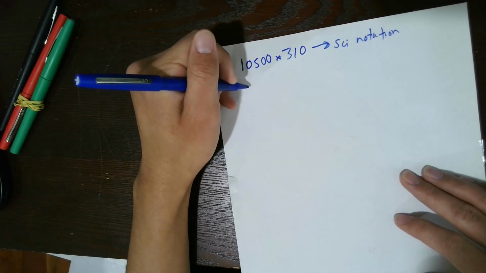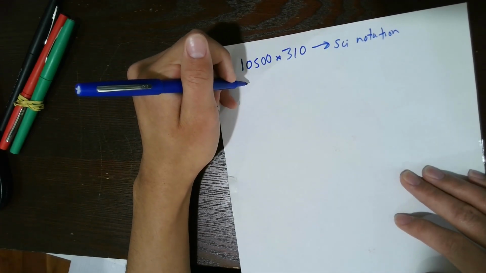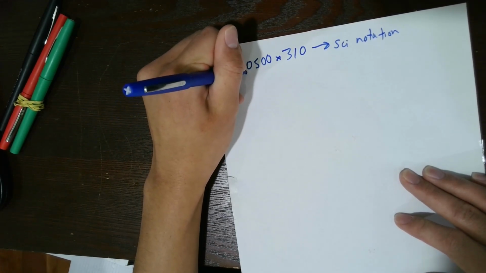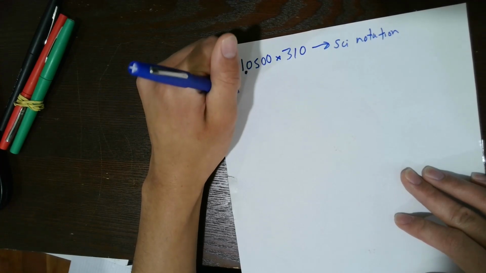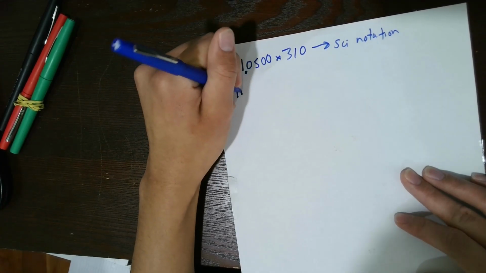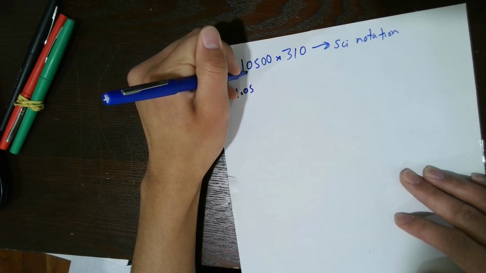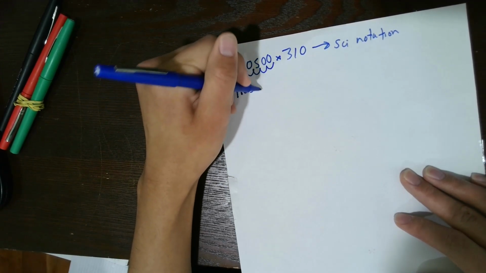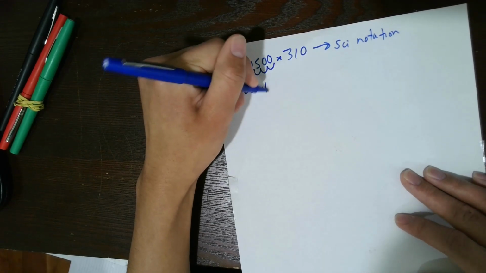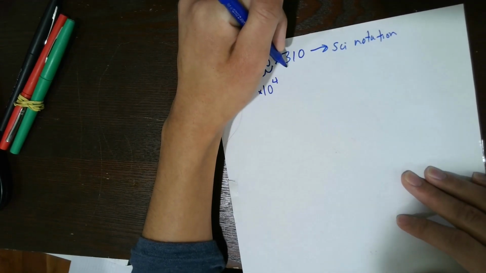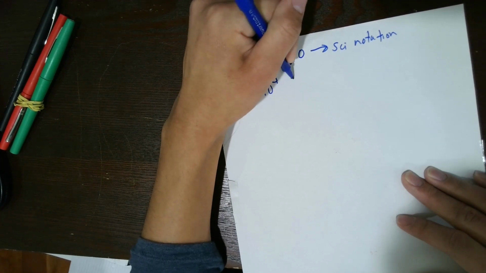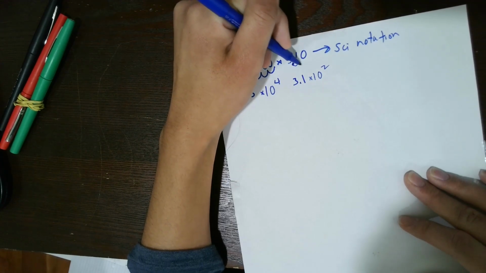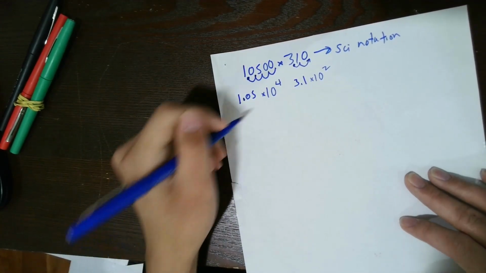So, scientific notation, remember, you try to make the first number between 1 and 10. So, let's say we put a decimal point here. So we get 1.05. And then to get back to the original, we move the decimal place 4 places. So we get times 10 to the 4th. This one, 310, we're going to turn it to 3.1 times 10 to the 2, because we moved the decimal twice to get back to start.